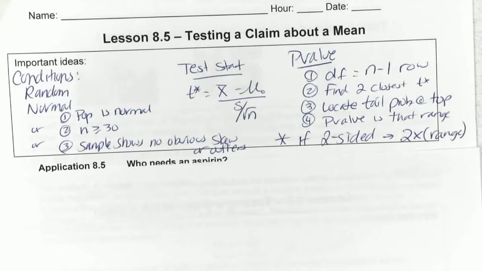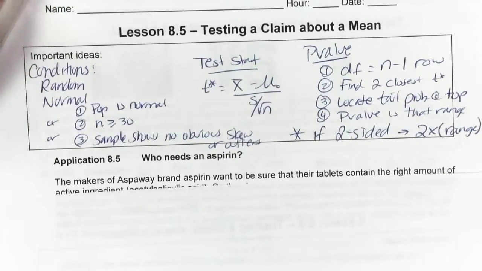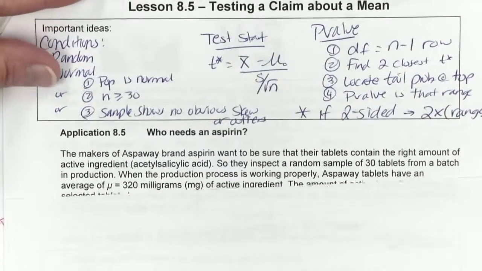All right, so who needs an aspirin? After all these hypothesis tests, I might need one myself.